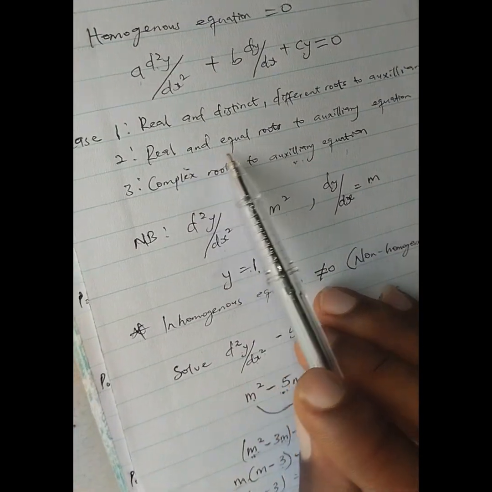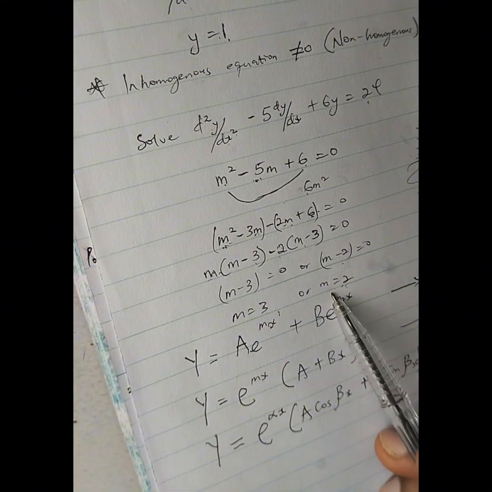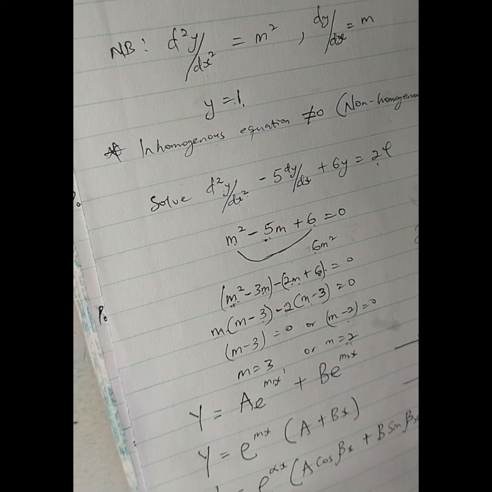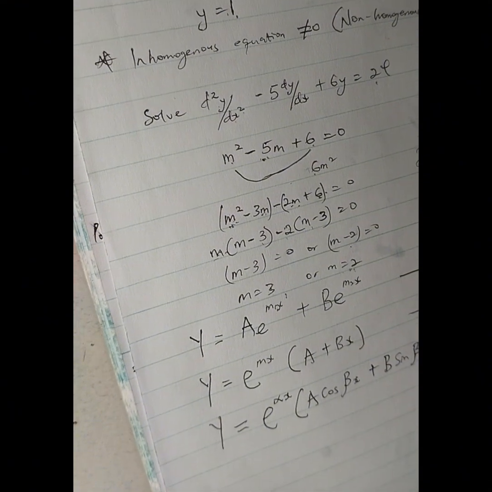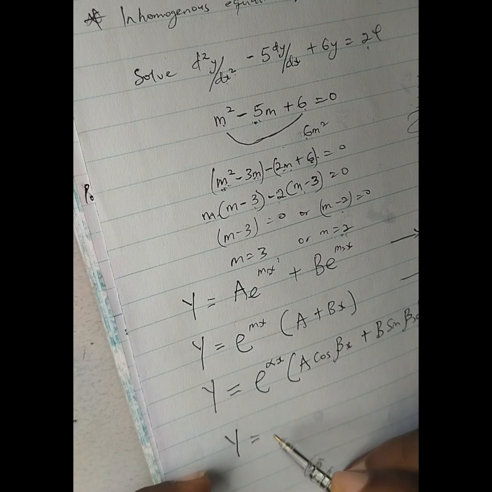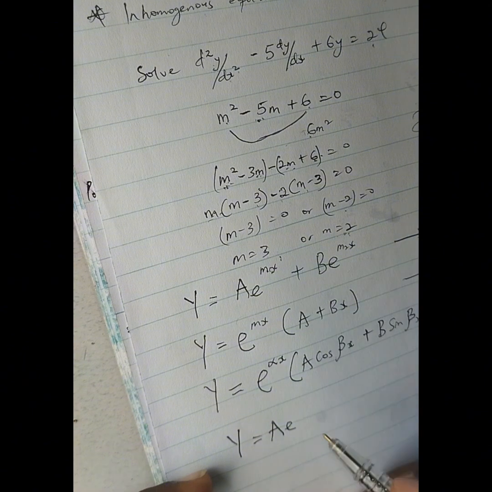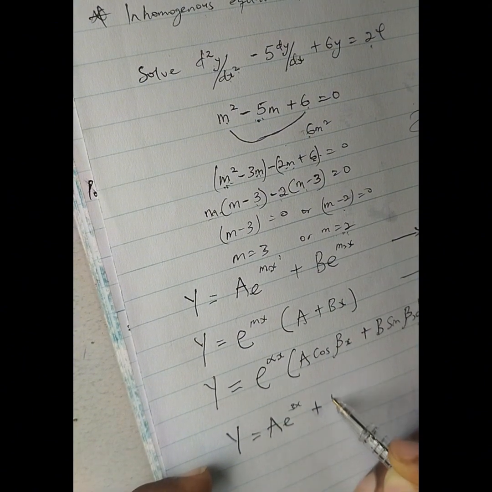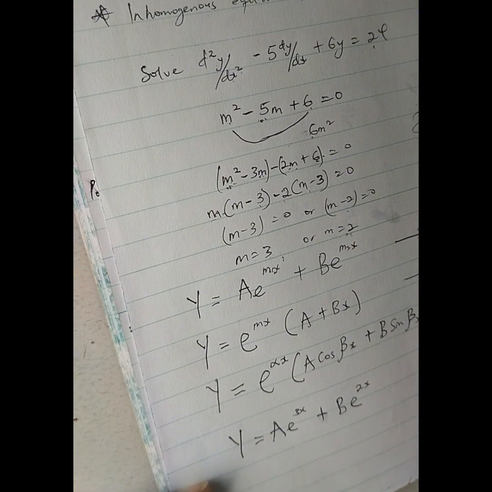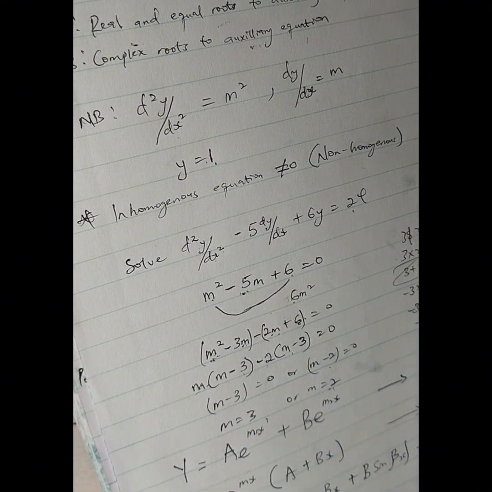Now real and equal roots. So if for instance the answer we got was 3 or 3, that means we're going to use case 2. If it's a complex root, we use case 3. I'll show you an example of that. So now, since it's case 1 we're using, we just take it as y is equal to a exponential m1, the biggest number, we take it as 3x, plus b exponential 2x. Don't think you are done, because this is a non-homogeneous equation. So you are not yet done.